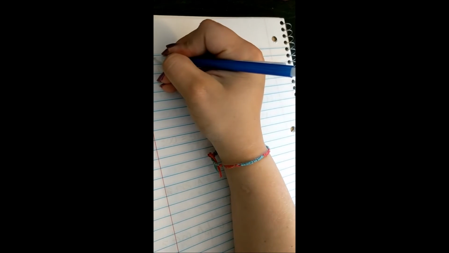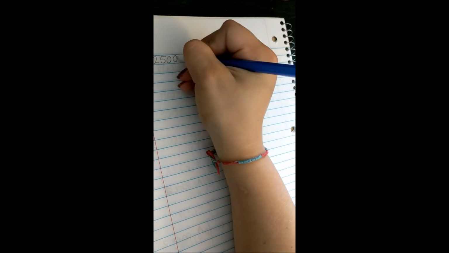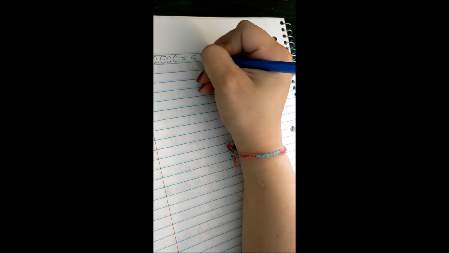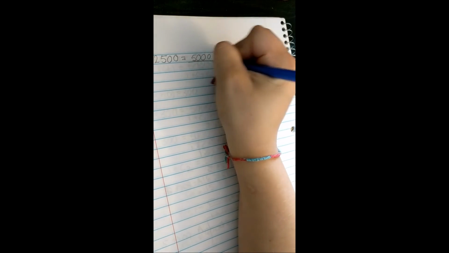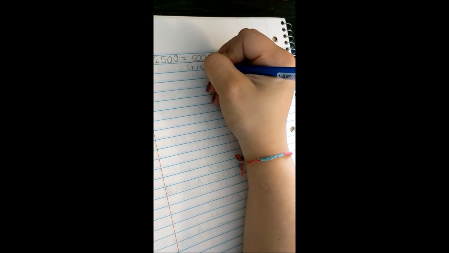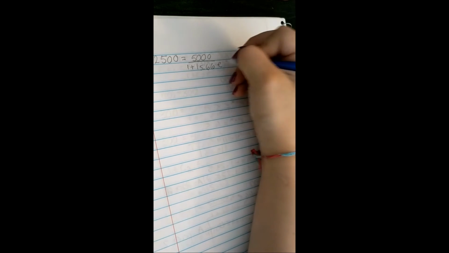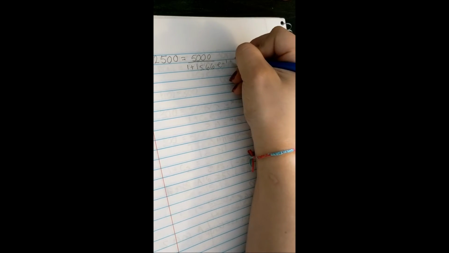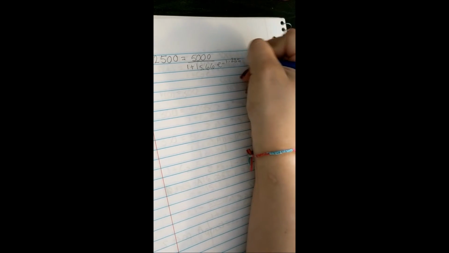So next it asks us how long it will take the population to increase to 2,500. So we want to find t. So 2,500 equals 5,000 over 1 plus 15.66 e to the negative 1.235 t.